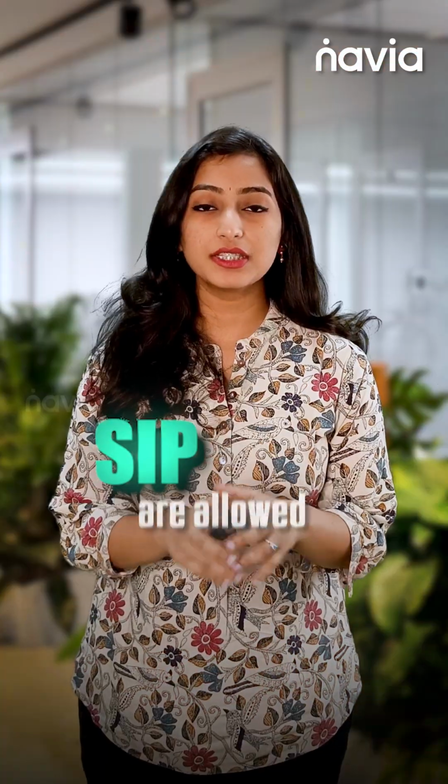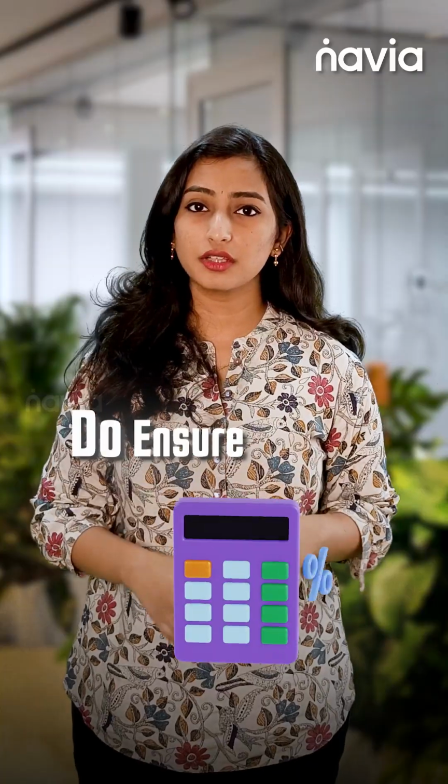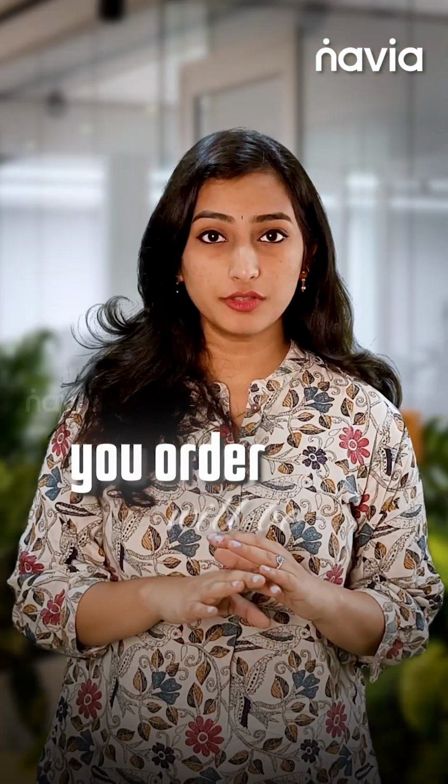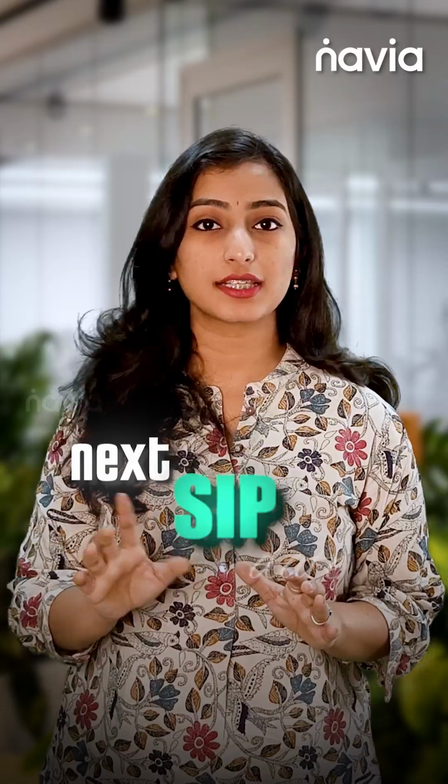Here are some important points for you to remember. For SIP orders, SIPs are allowed only on the equity baskets. If your chosen day is a holiday, then your order will be processed on the next working day. Do ensure that you have enough funds in your trading account. If not, your order will be rejected and it will not be retried the next day. The next retry will happen only on the next SIP date.